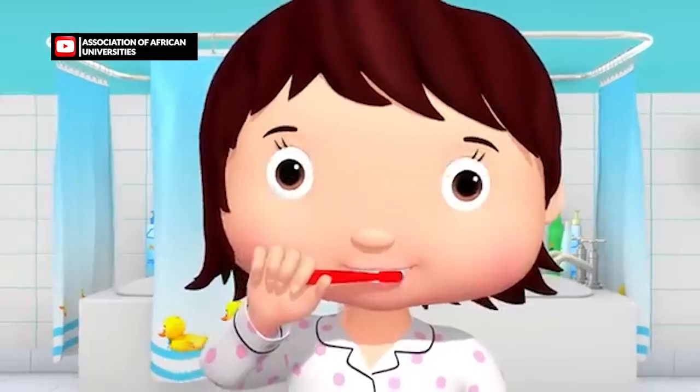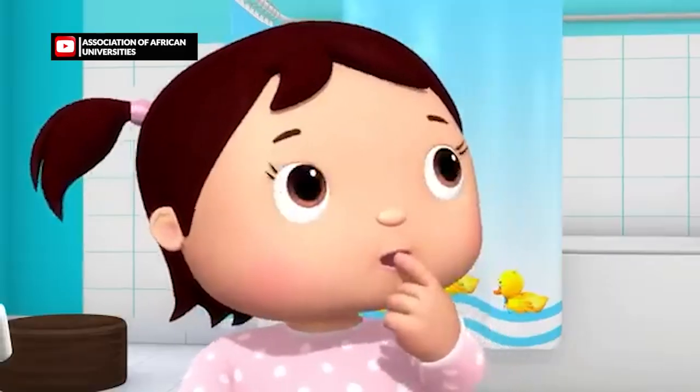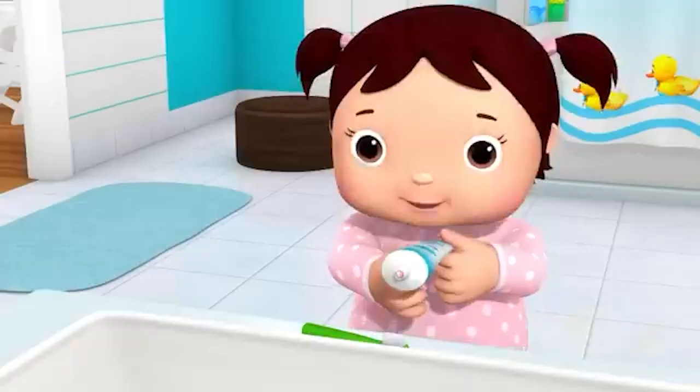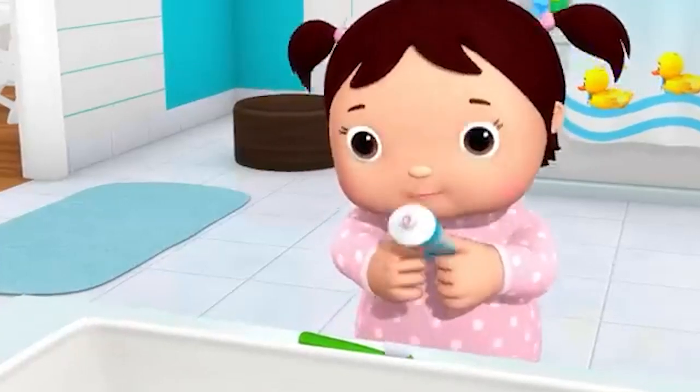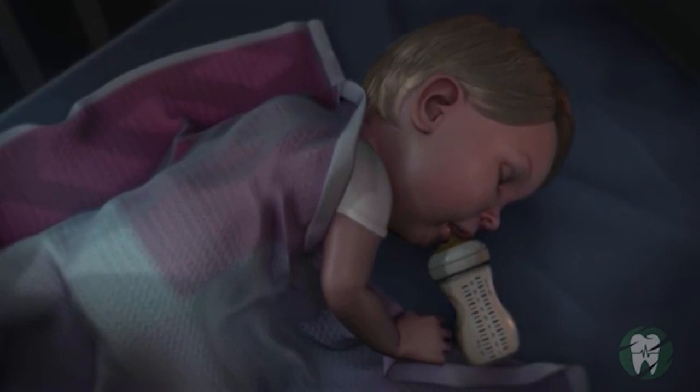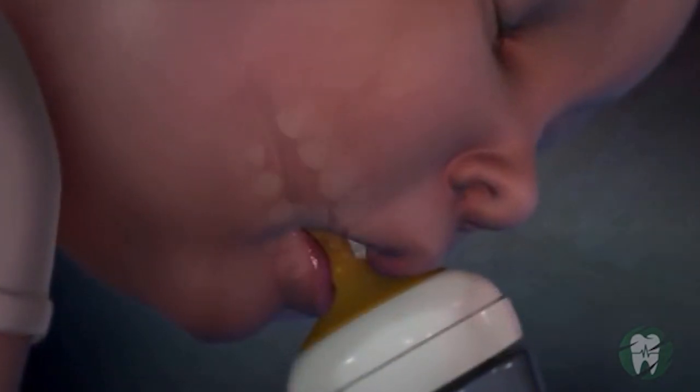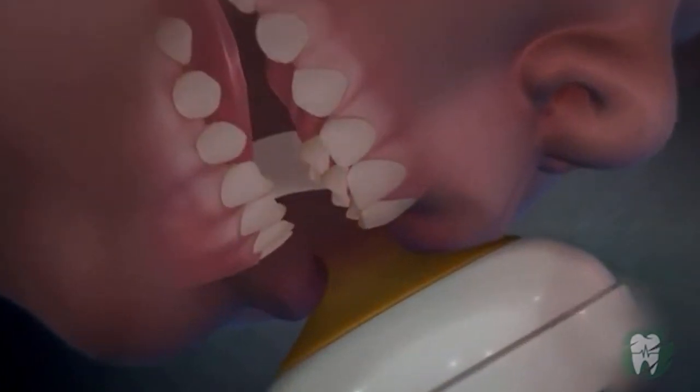Also, mothers, you have to make sure that you don't leave the breast in the mouth for the child to sleep with, or leave a feeding bottle just because you want your peace of mind and you don't want the child to cry. It's not a habit that you should allow the children to develop, because eventually it's going to destroy all of their teeth.